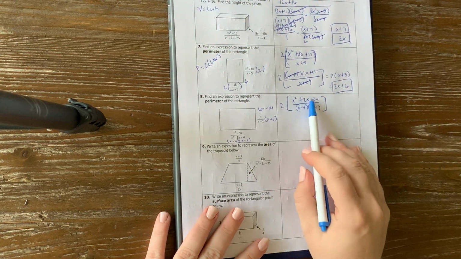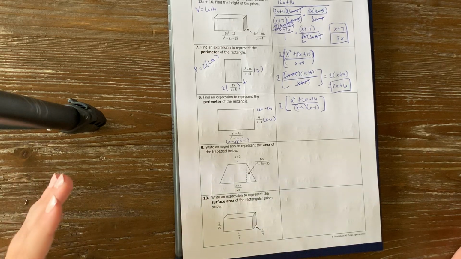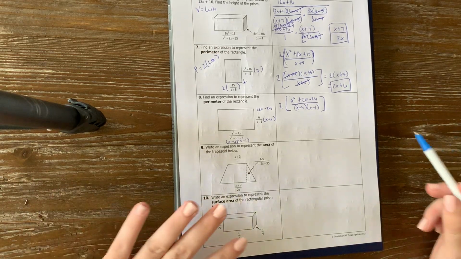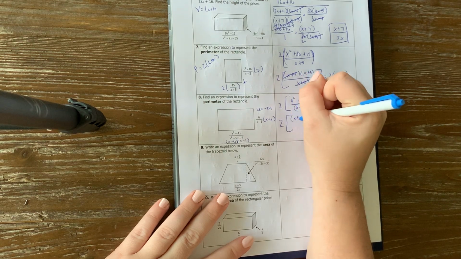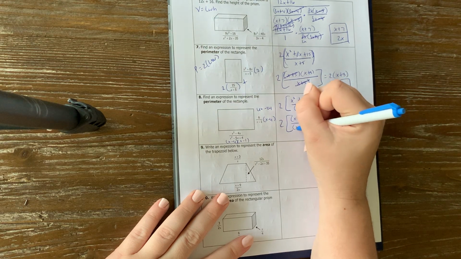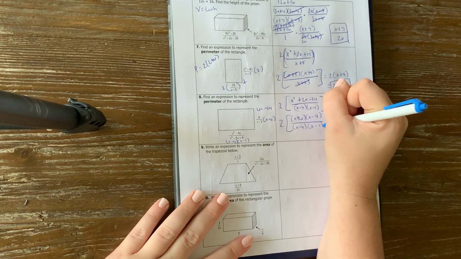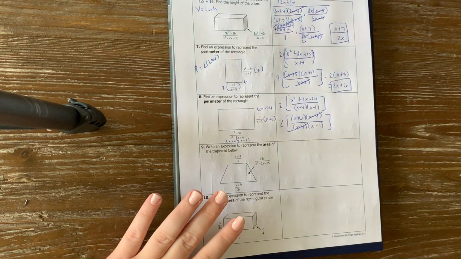Okay, so now our numerator we need to factor. So what multiplies to give you negative 24 and adds to give you 2? That's going to be a positive 6 and a negative 4. So that 2 we just carry down. So we have x plus 6, x minus 4, over x minus 4, x minus 1. So our x minus 4s are going to cancel each other out.